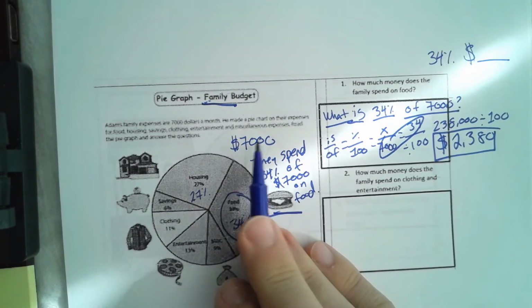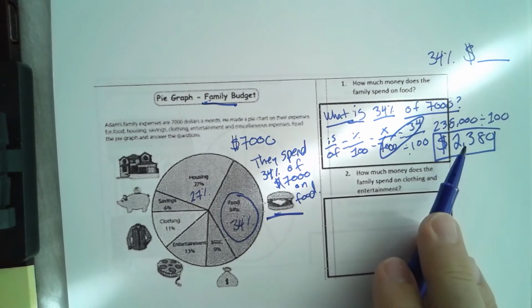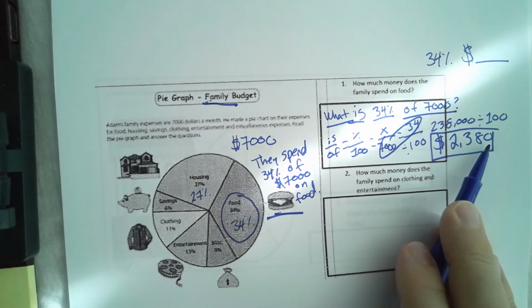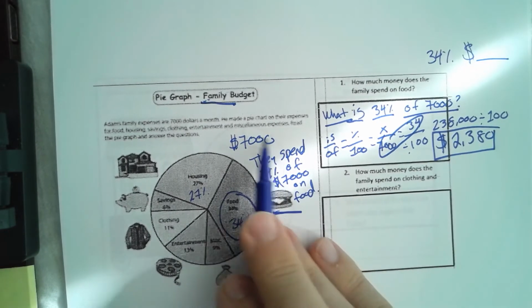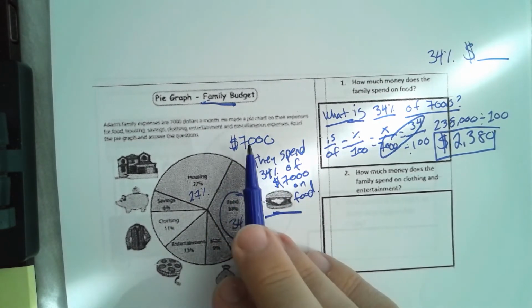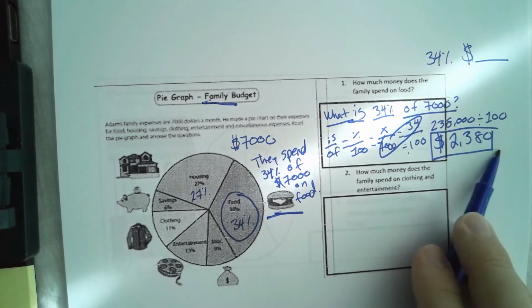34% of $7,000 is $2,380. So of their $7,000, they spend $2,380 on food.